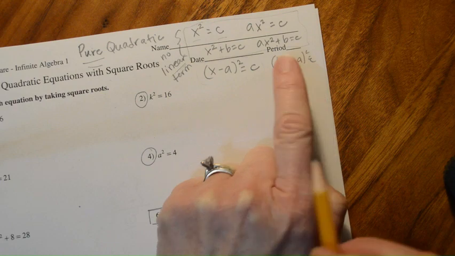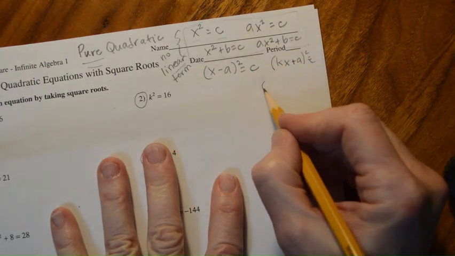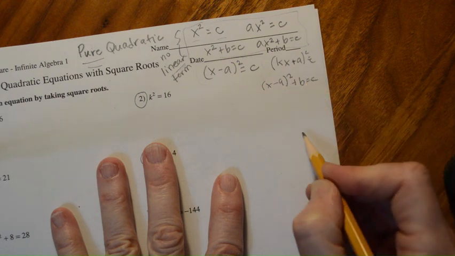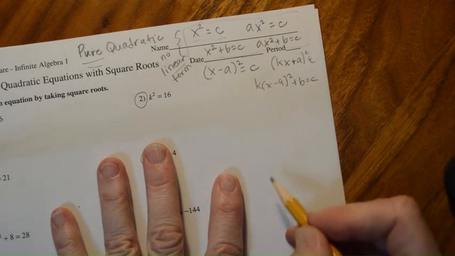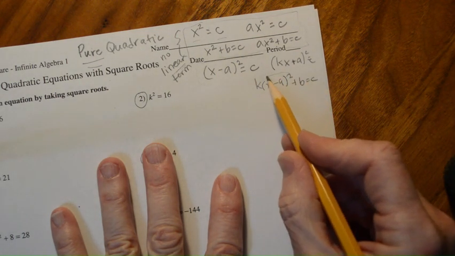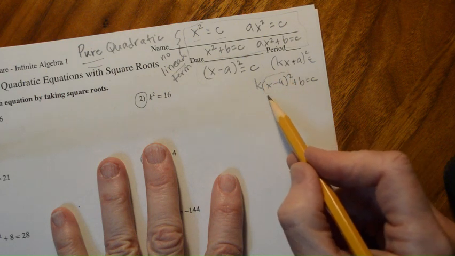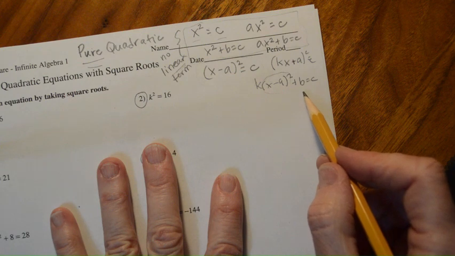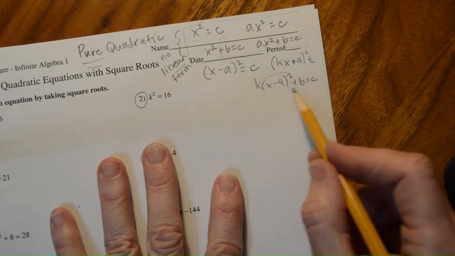And again, we can jazz it up. We can have (x minus a) squared plus b equals c. We can have some constant out here. But really the thing that we're looking for is outside of the parentheses, there is no x term. All right, so that would be your clue right here.